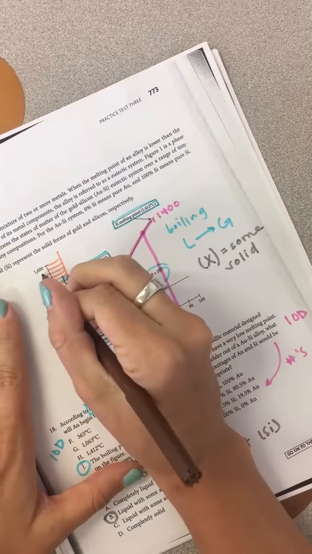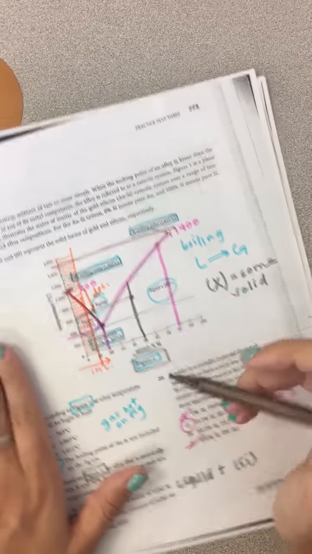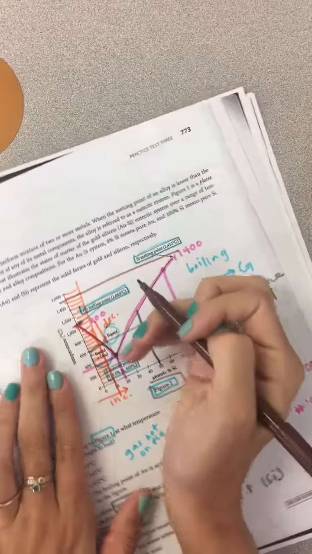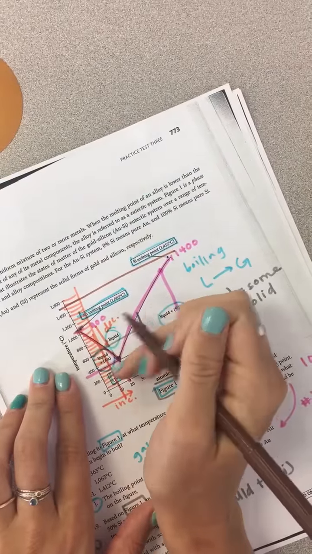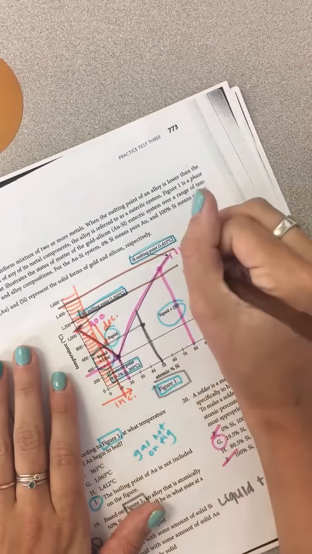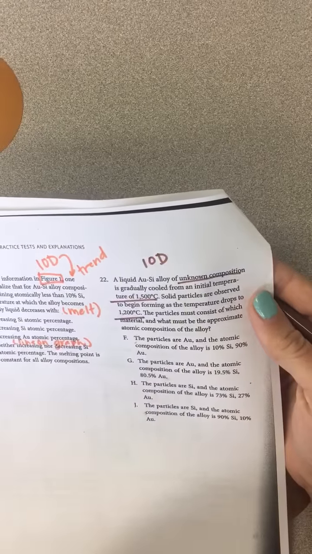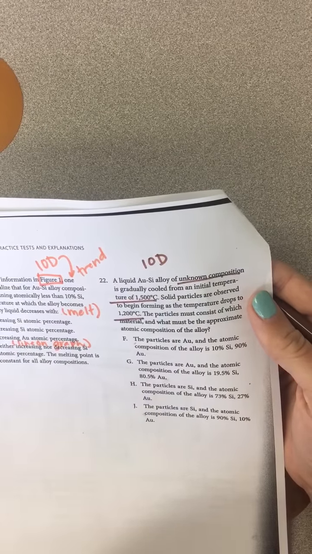We're here. Okay, solid particles appear at 1200. Solids. What are they consisting of? And what must be the approximate alloy?